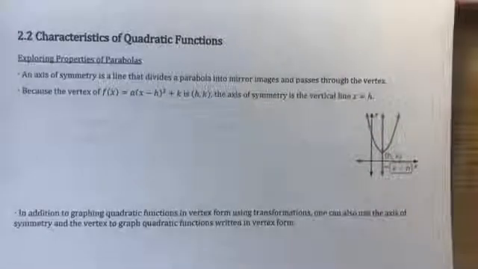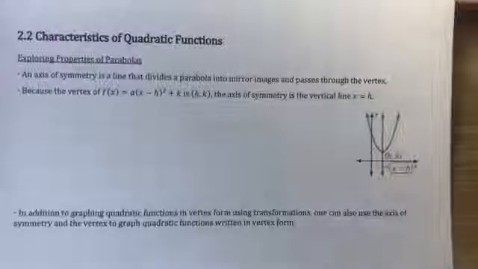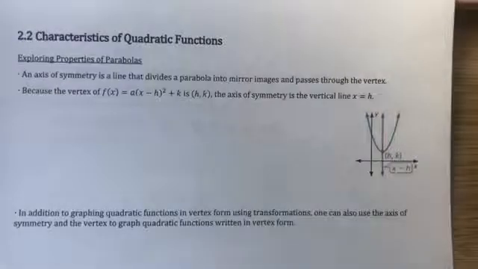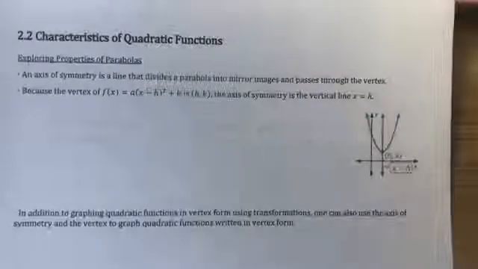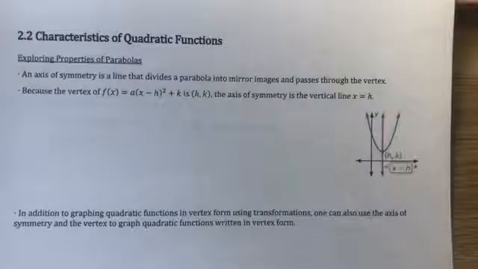So section 2.2 is characteristics of quadratic functions, and we're going to focus mostly on graphing quadratics that are in different forms. So we've talked a little bit about vertex form, we've graphed quadratics using the parent function transformations, but now we're just going to learn a couple of different ways that we can do this.